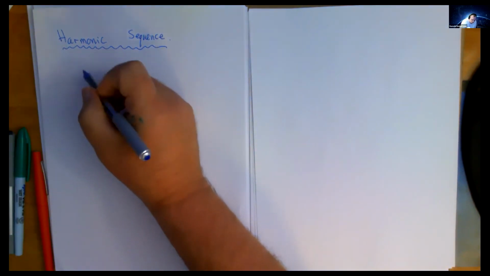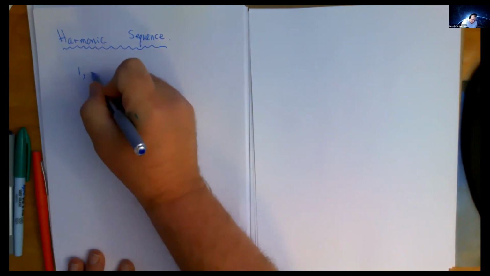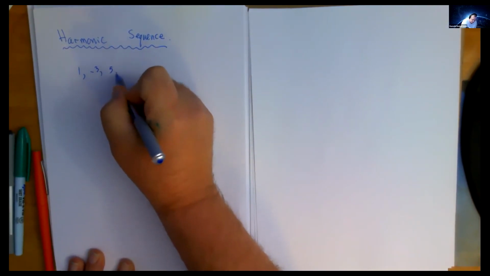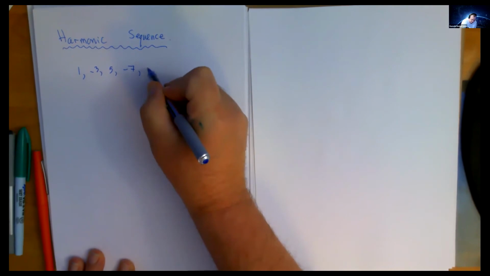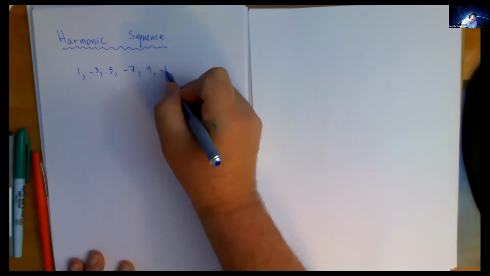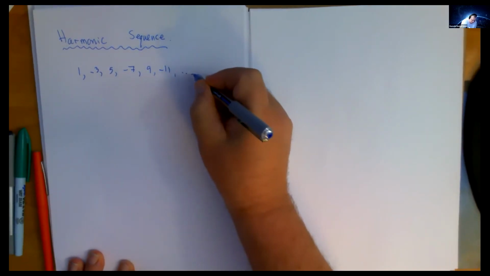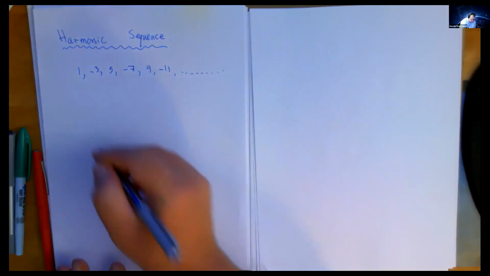So I'll give you an example of a harmonic sequence. You could go 1, negative 3, positive 5, negative 7, positive 9, negative 11. Do you see that's basically an arithmetic sequence where we've alternated the values to being plus, negative, plus, negative? That's a harmonic one.